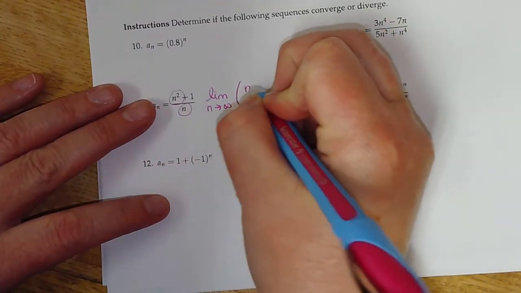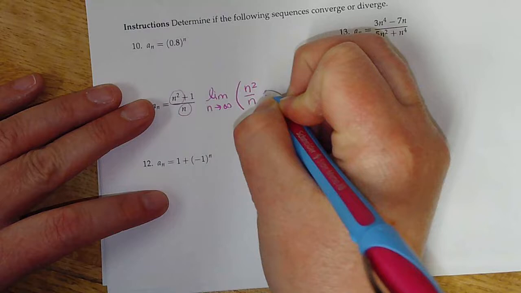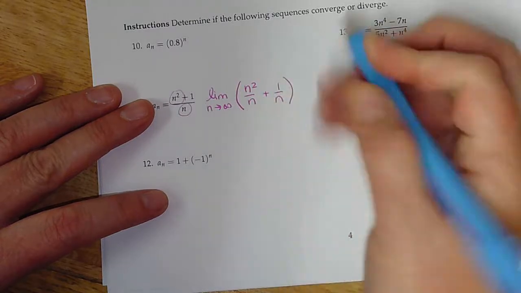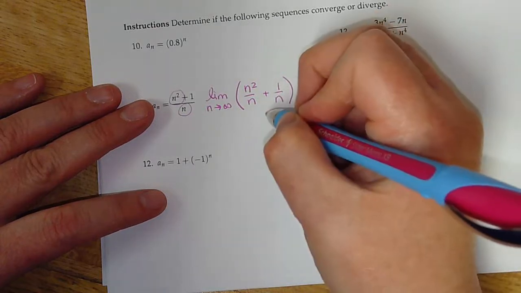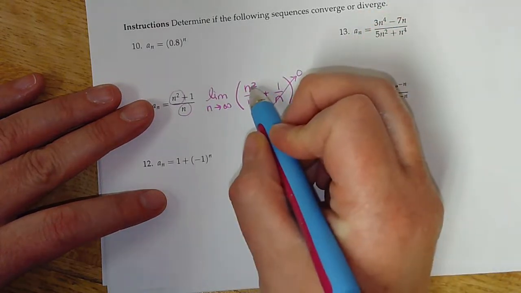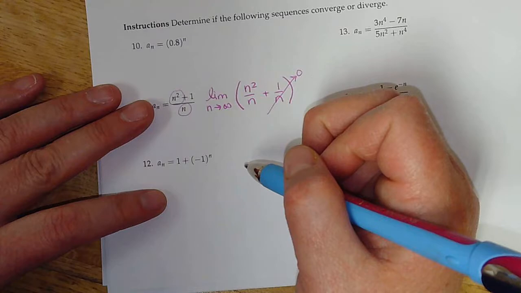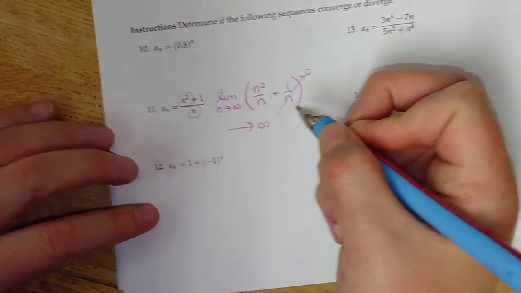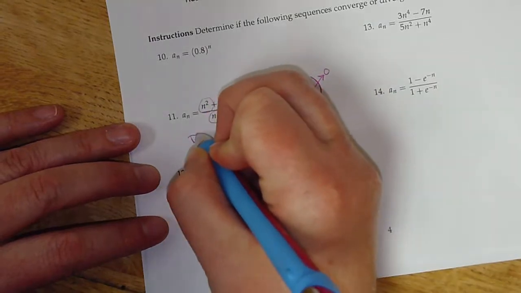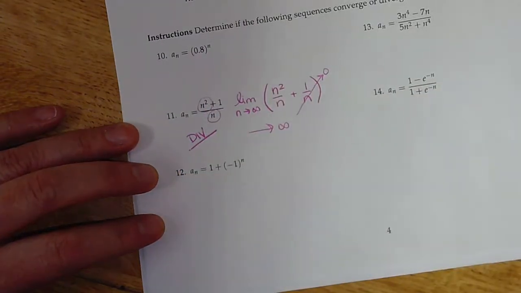If you wanted to break this up algebraically, we could split this into two fractions. So I'd have an n squared over n plus a 1 over n. So remember, this is like 1 divided by a huge number, so that's going to be basically 0. And n squared over n simplifies to just n, and so that is going to infinity. Okay, and because of that, we would say that this sequence diverges.